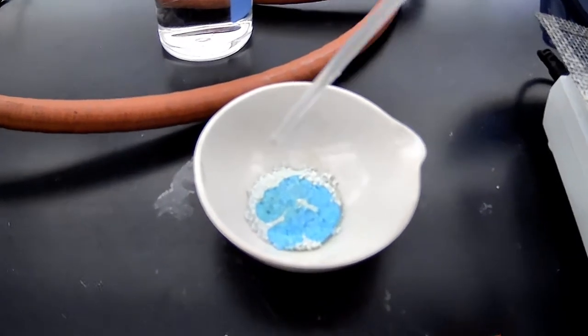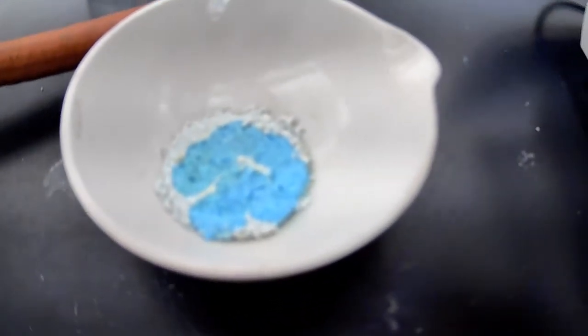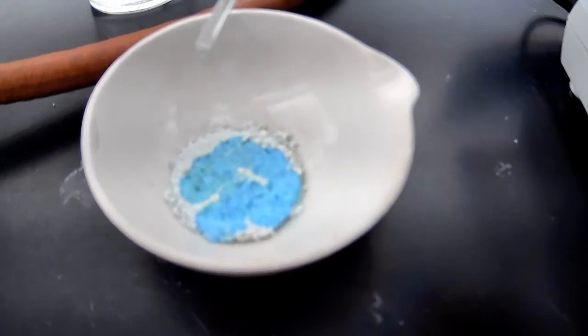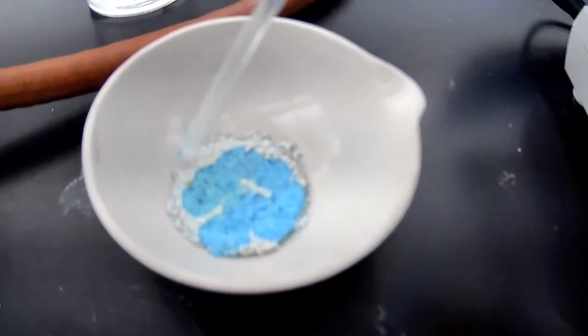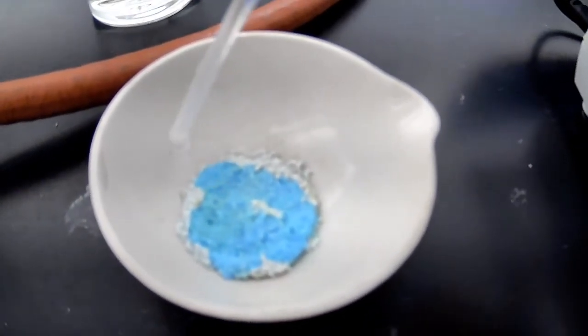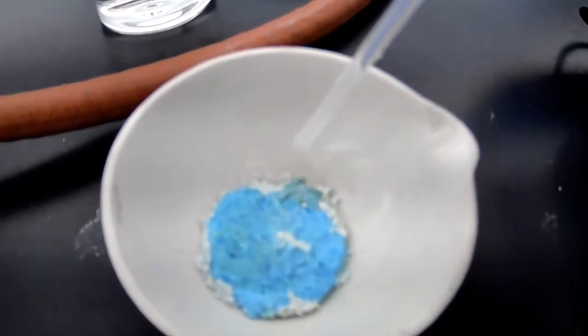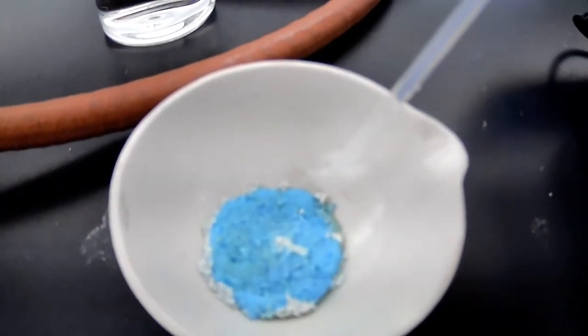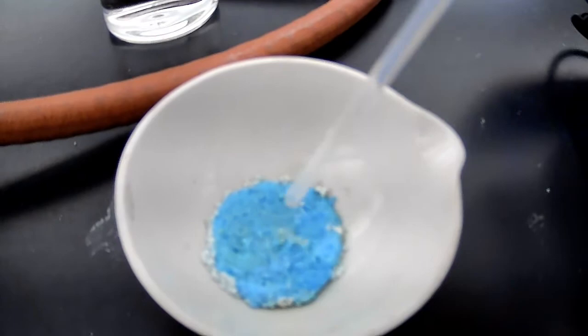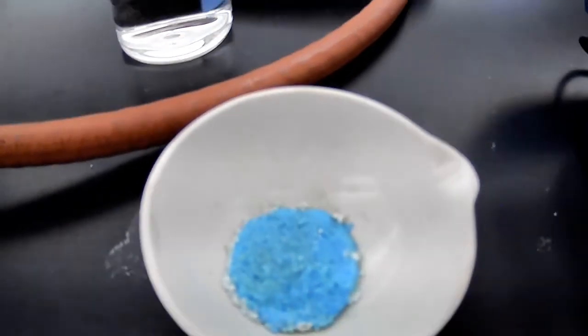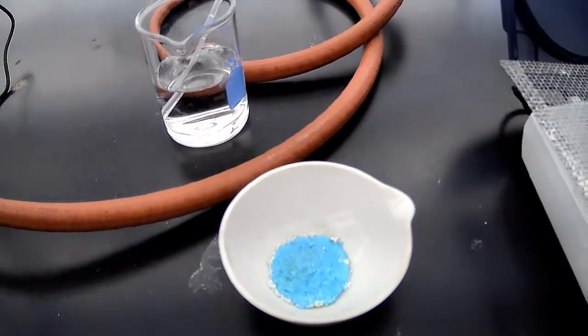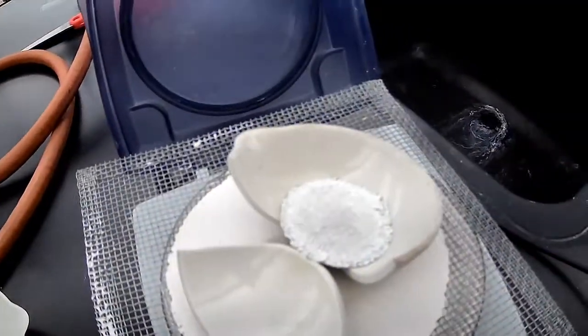But you can kind of see that as the water goes on... you can't hear the sizzle, but you can see the bubbling though. All right, so that's your copper 2 sulfate pentahydrate.